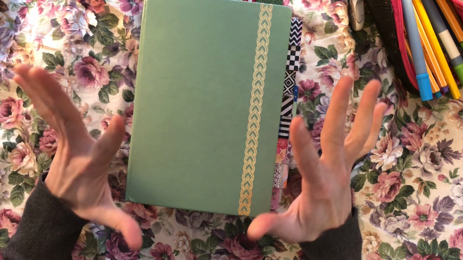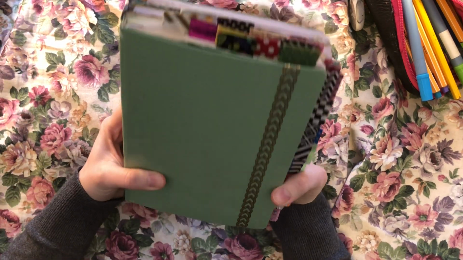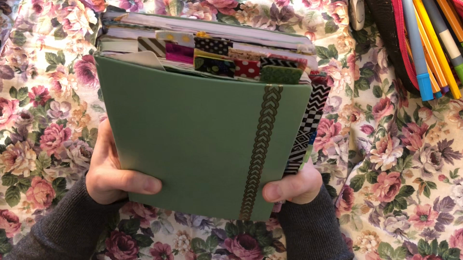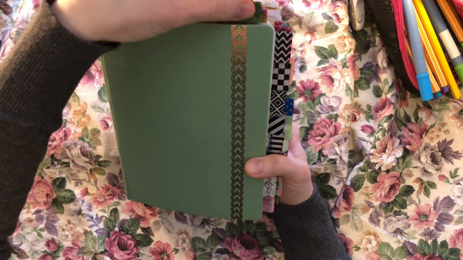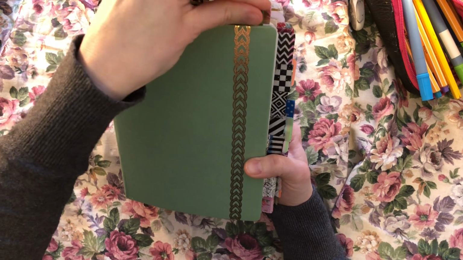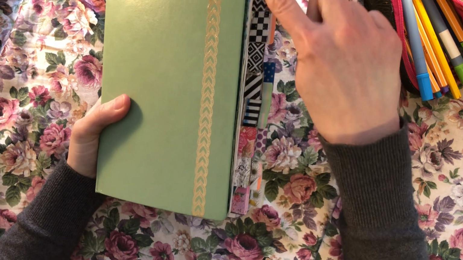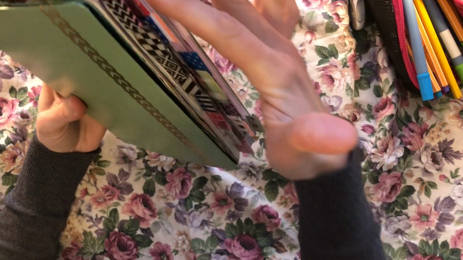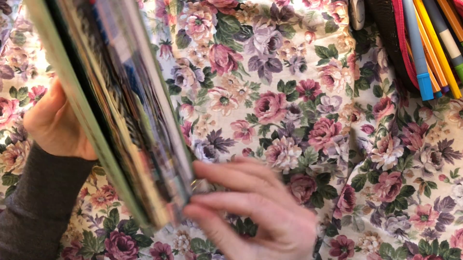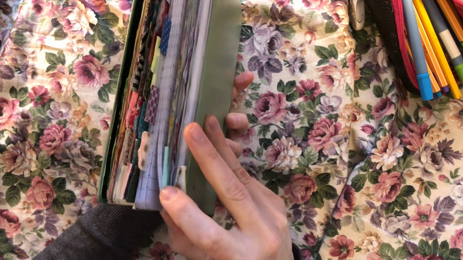So in total, I have around 400 pages now. But the rest of the system is the same. I still have my time-specific section at the front. This tab is losing its staying power. I have my next actions section, I have my project section at the back of the Leuchtturm, and I have my random section, which is now the 2 notebooks I glued on.